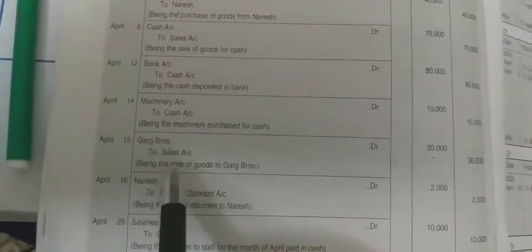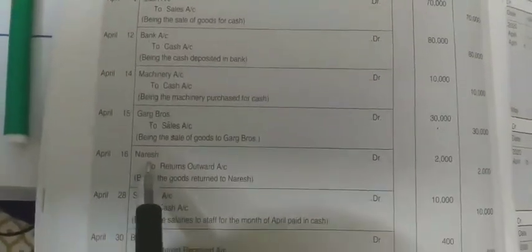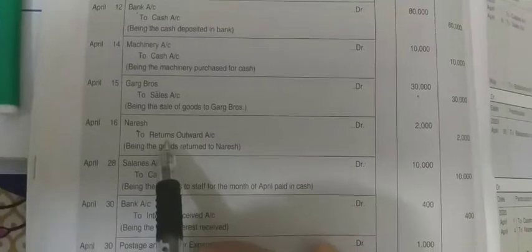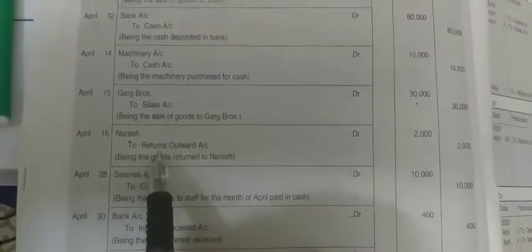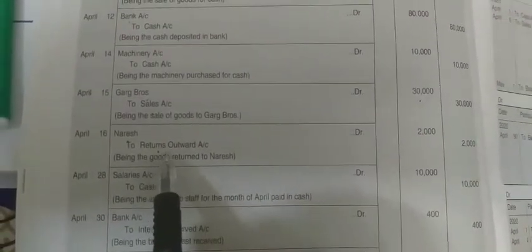Okay students, so now which account do we have to prepare? Garg account is already prepared, sales account we prepared, Naresh account we already prepared. Now we need to prepare the return outward account. Let's see the format of return outward account. According to it, on April 16, the Naresh account is debited with the amount of rupees 2,000.